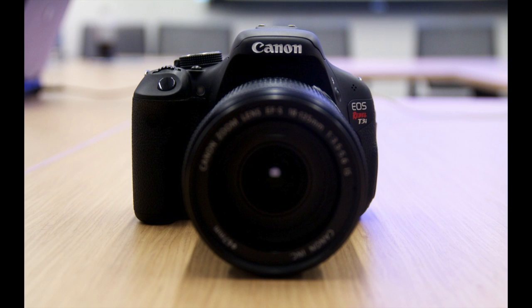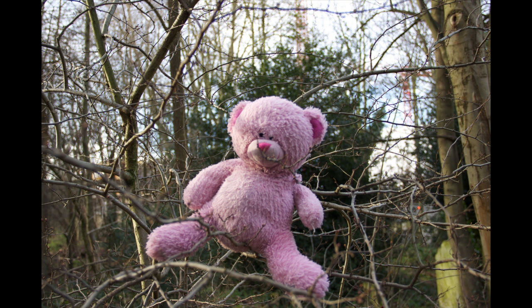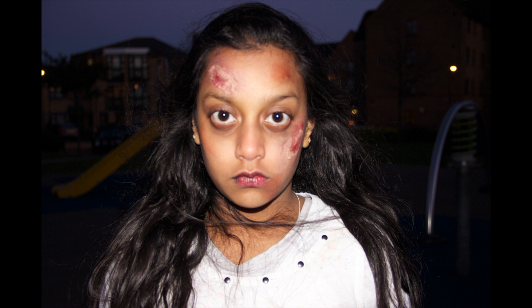We used the same camera to take pictures of our poster by just changing the setting from movie to portrait. We took pictures of the location, main character and main prop, which will all be on the poster. This was a good piece of equipment to use because we could focus on the main image by blurring out the background, which made the pictures look more realistic.